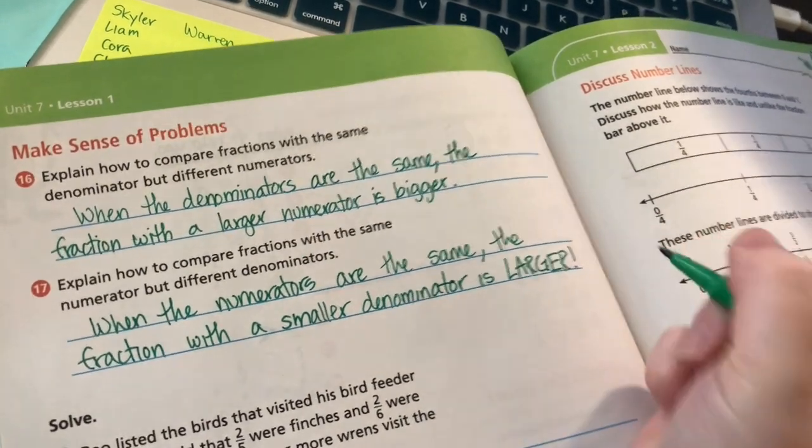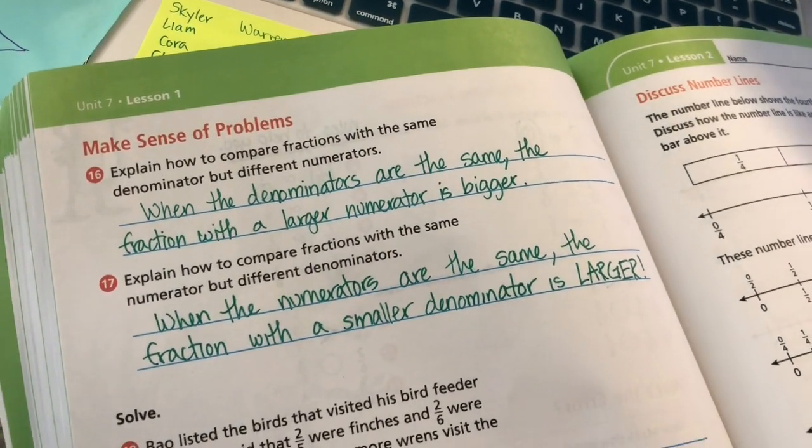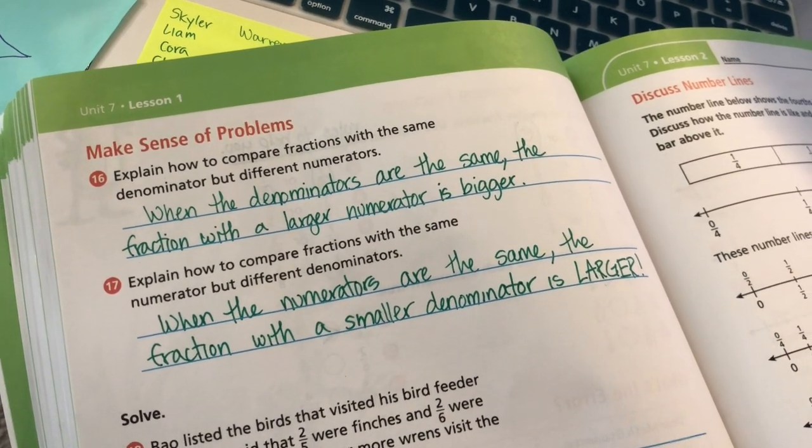Did that in all caps. When the numerators are the same, the fraction with the smaller denominator is larger.